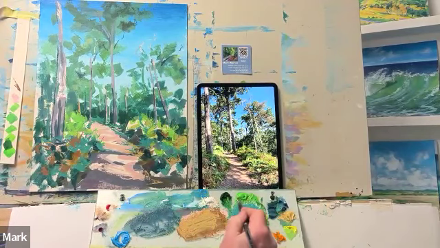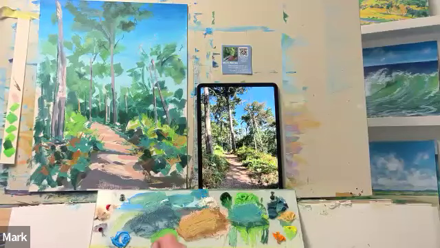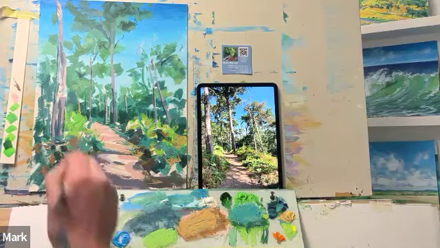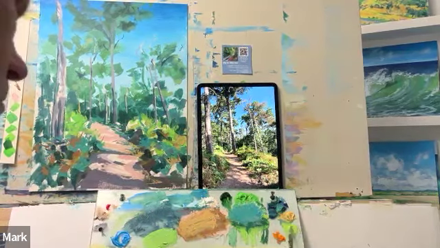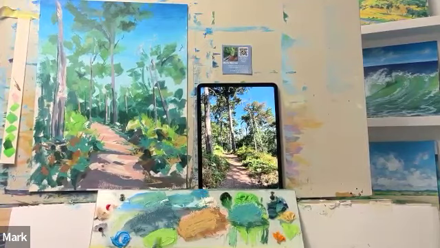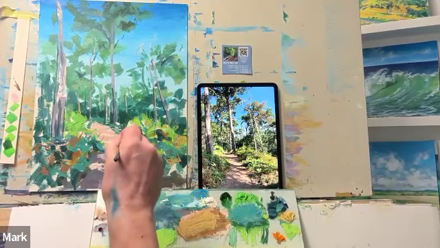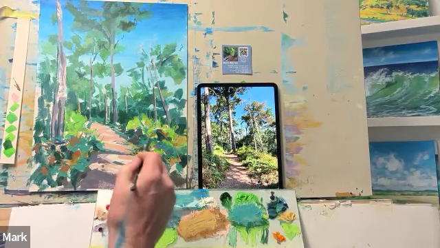So I'll just come back to my green. I'm going back to my lighter green now. So I'm going to work with light green, a bit of white, lemon yellow. Just try and make it a bit brighter. That's it. So a bit more.